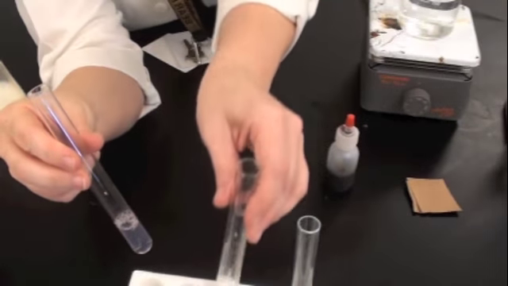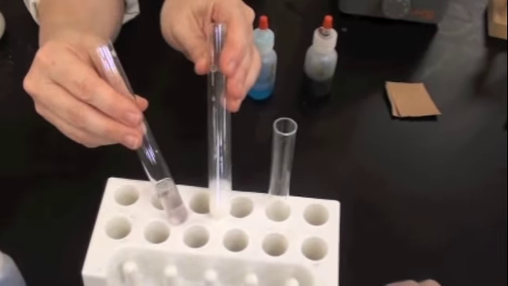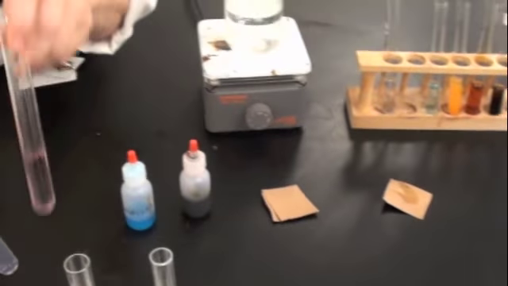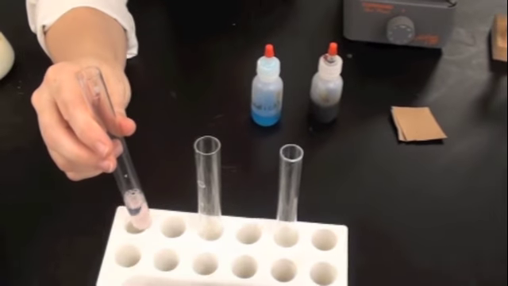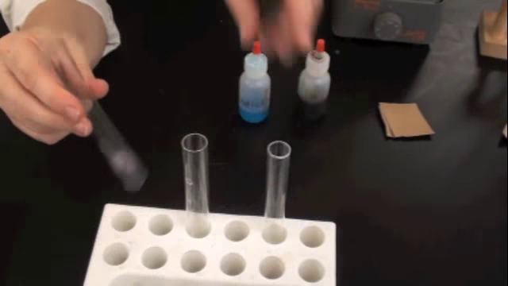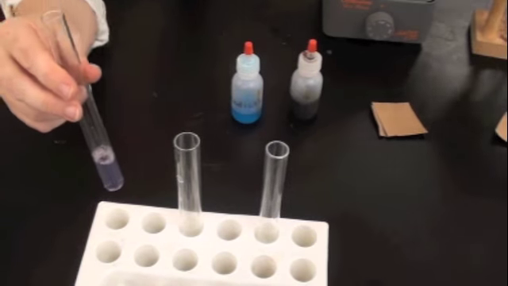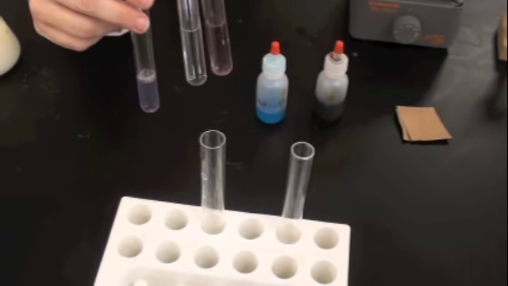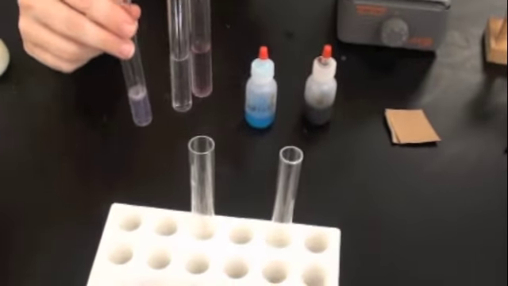Okay. I have a clear appearance here, and now it's kind of light. It's kind of lavender. It almost looks like this. Not quite. Give me a few more drops. Okay, now I think we can definitely see a difference, comparing between the negative and the positive control, we can say this is definitely positive for protein. Wouldn't you agree, Stu? Great.